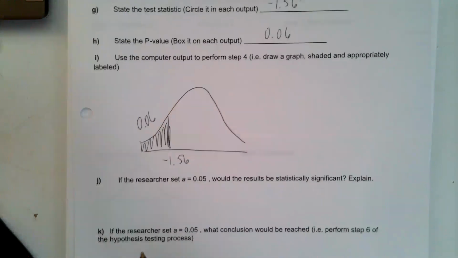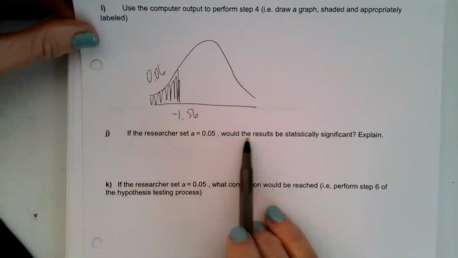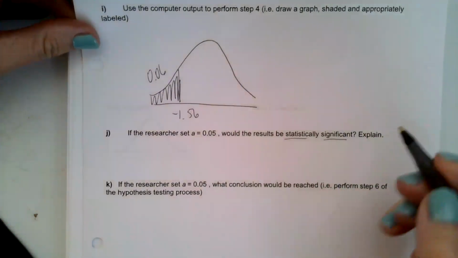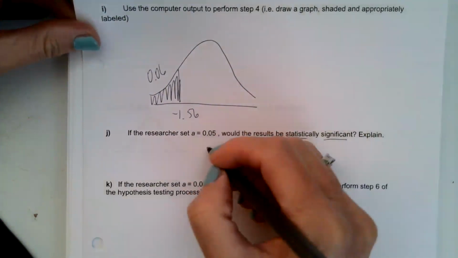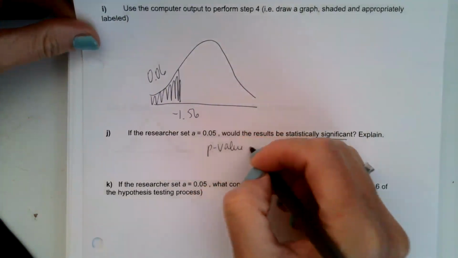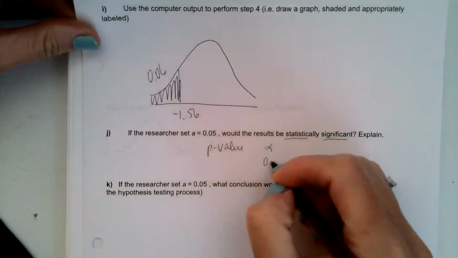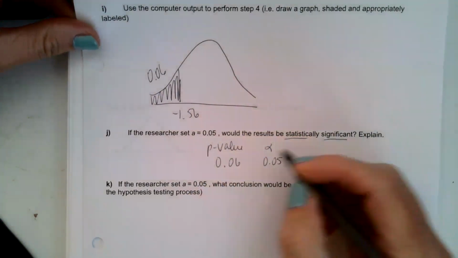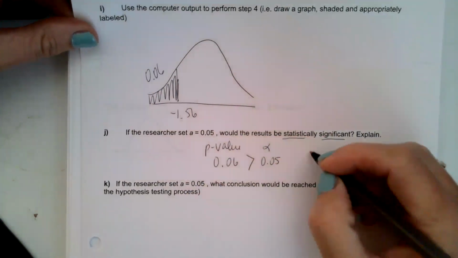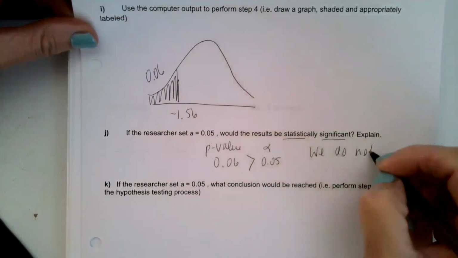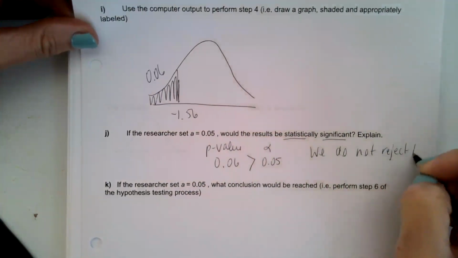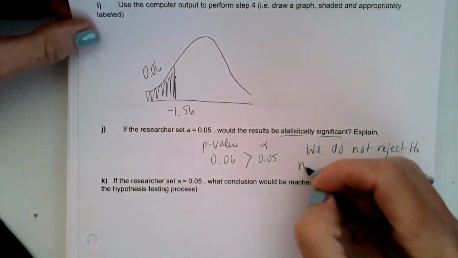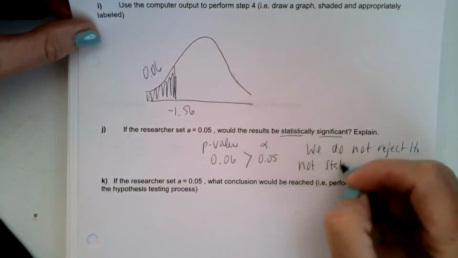So Jay says, if the researchers set alpha at 0.05, would the results be statistically significant? Remember, statistically significant means, are we going to reject H0? So we always compare our p-value to alpha, and alpha is 0.05, and our p-value is 0.06. Our p-value is bigger, so we do not reject H0, which means it is not statistically significant.